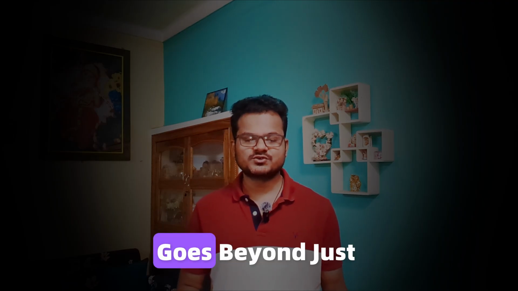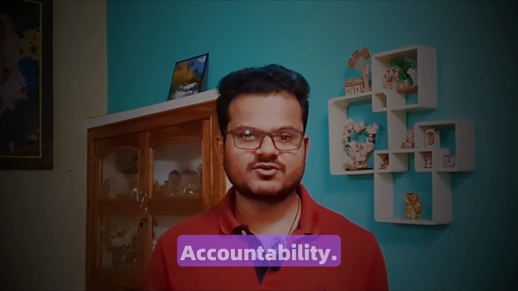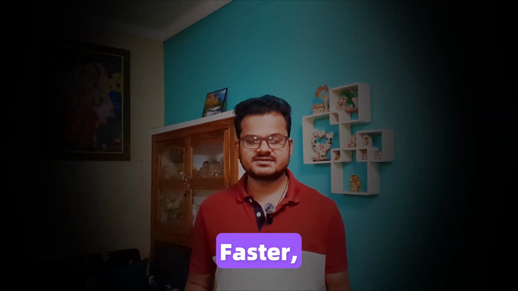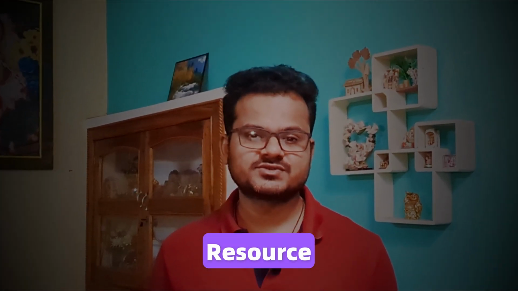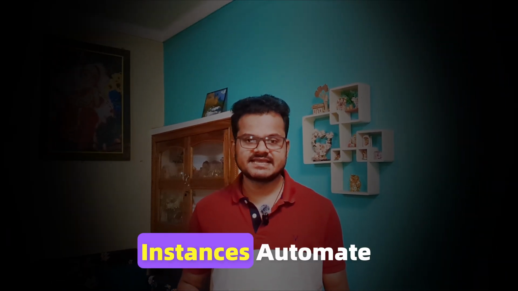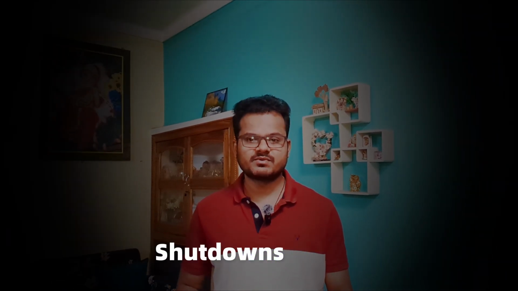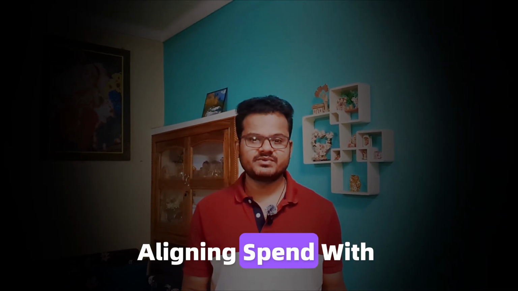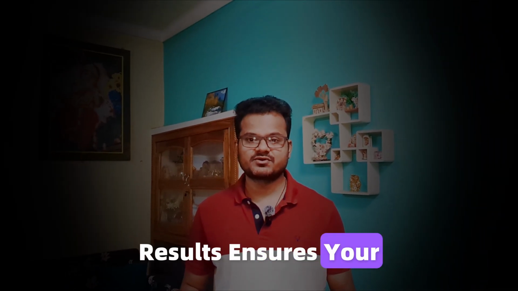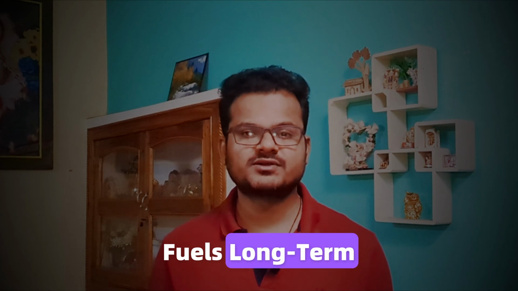Cloud economics goes beyond just cutting costs. It drives innovation and accountability. You prototype faster, experiment without upfront risk. It promotes resource efficiency: right-size instances, automate shutdowns when not used. It enables sustainable growth. Aligning spend with results ensures your cloud investment fuels long-term goals.